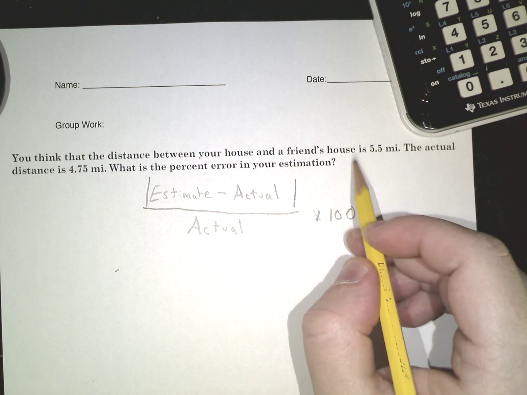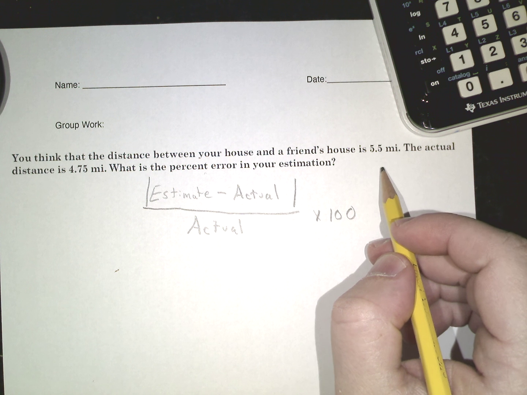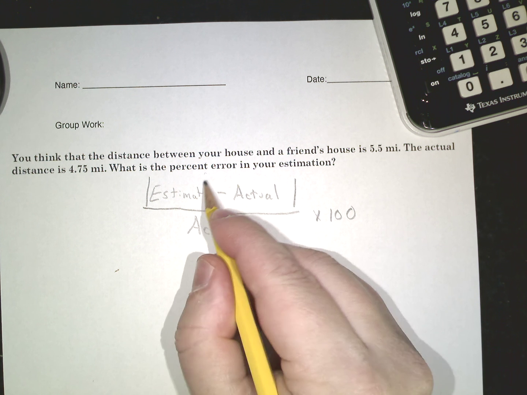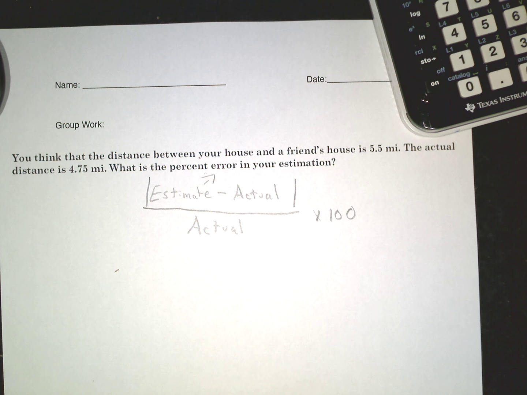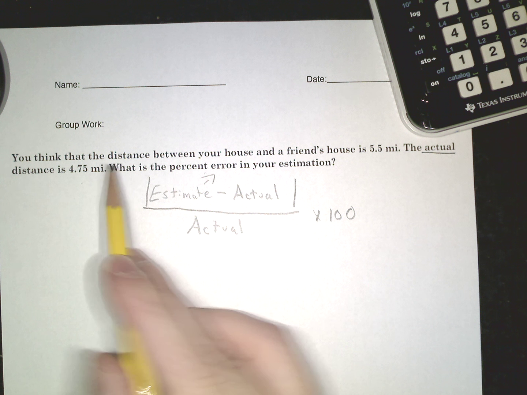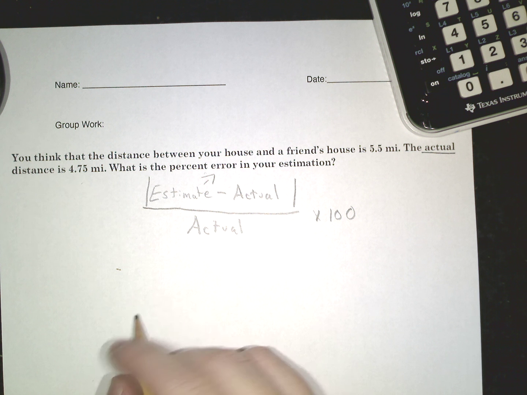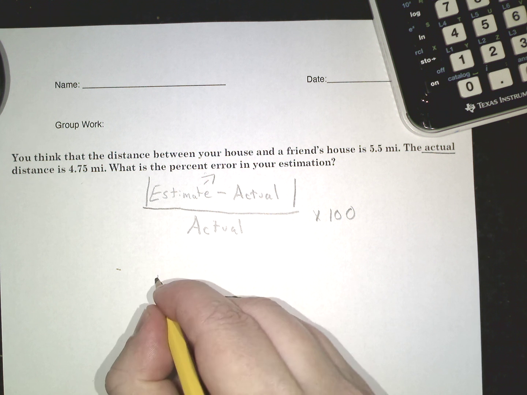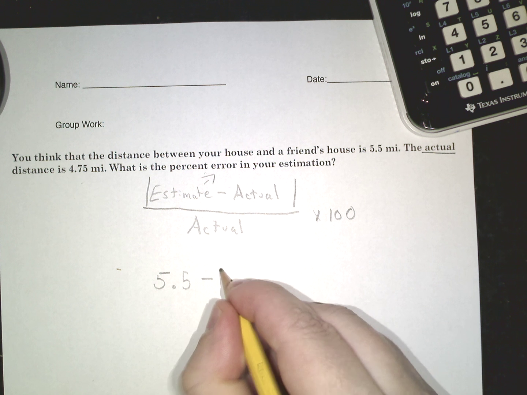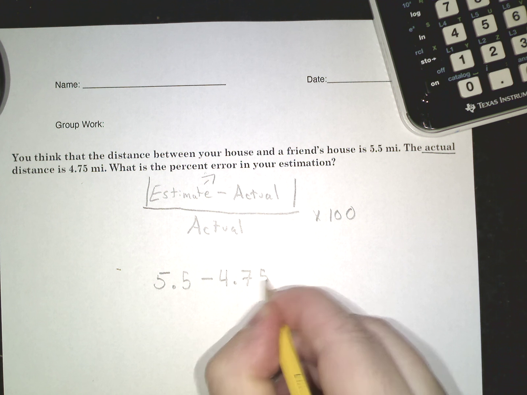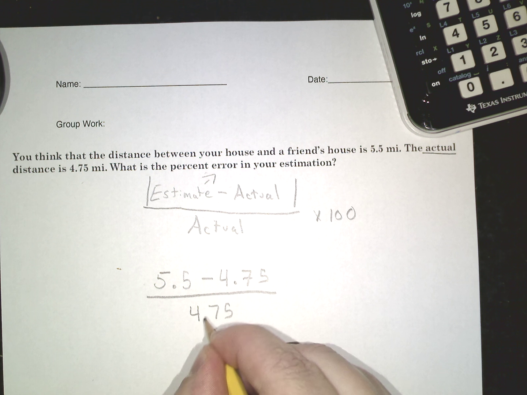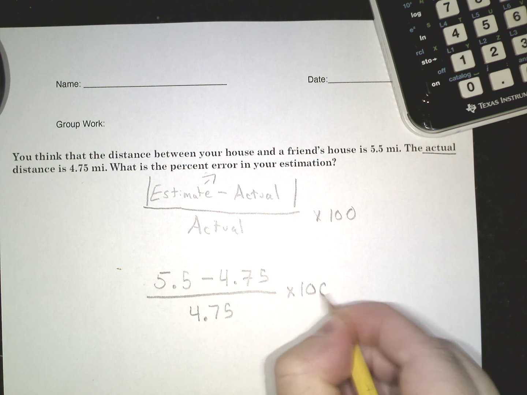So it says here, you think the distance between your friend's house and your house is 5.5 miles. That's your estimate. The actual distance is 4.75. What is the percent error? Well, let's look at this. Our estimate was 5.5. The actual was 4.75, so it's over the actual, which was 4.75. This will all be times 100 in the end.